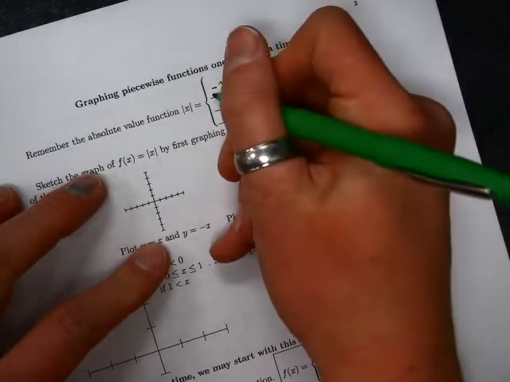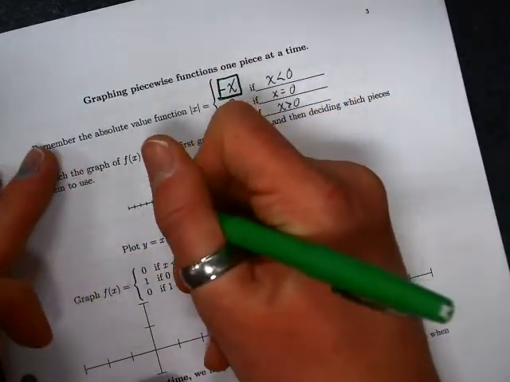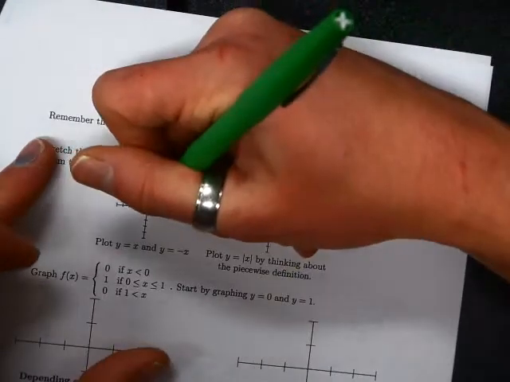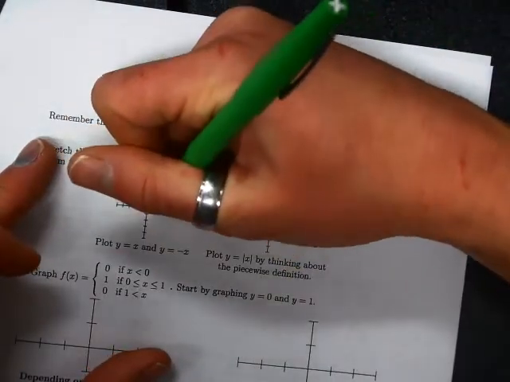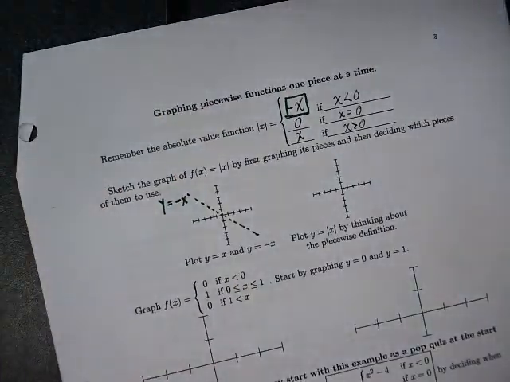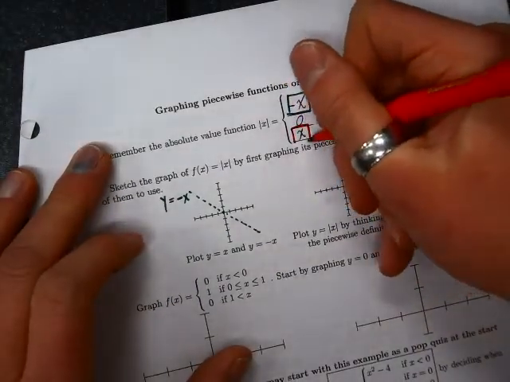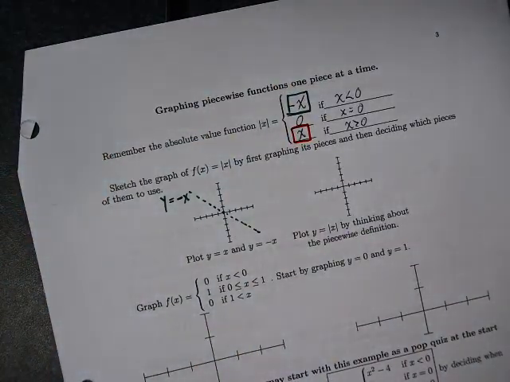I'll graph each piece one at a time, and I'll try to obey some color coding conventions. So there's the graph of y equals negative x. This piece. What does the graph of y equals x look like? Well, it's a straight line.